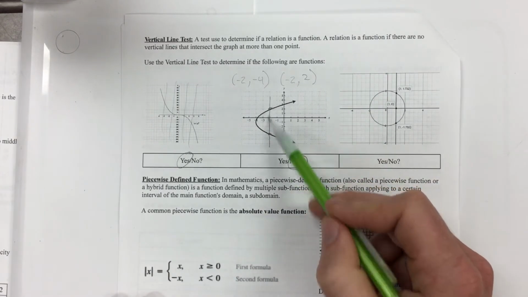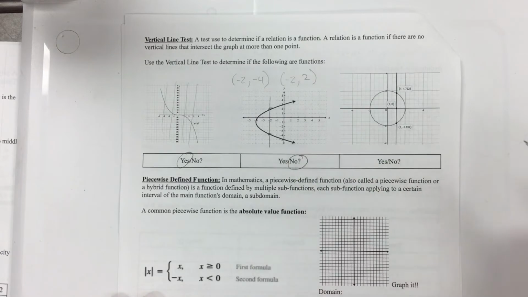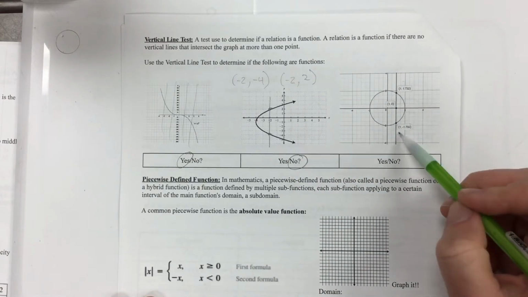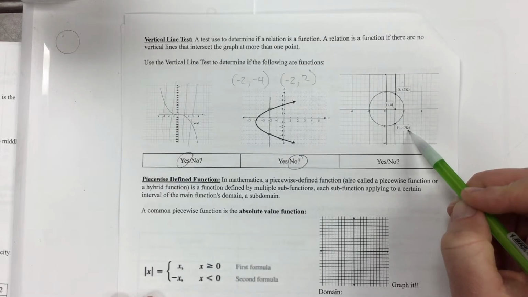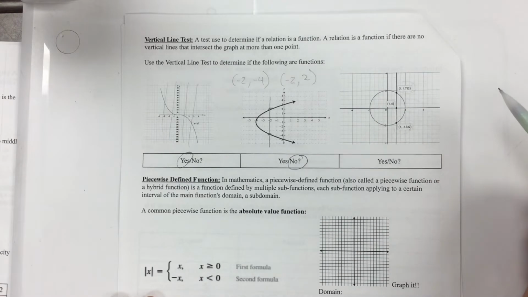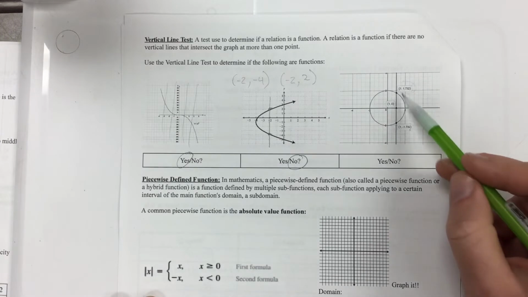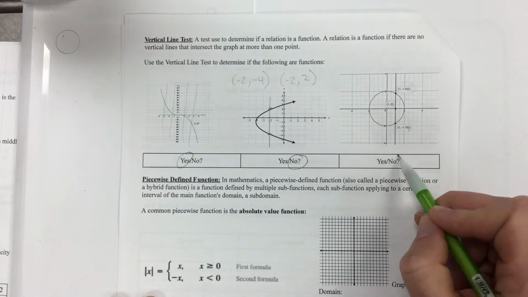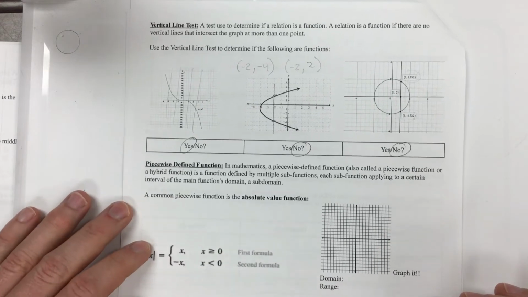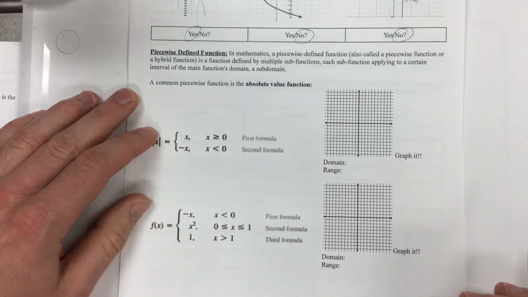Vertical line test. This is a good way to test to see if something is a function or not. And again, you see that right here. They show you, right? One is mapping to a negative 1.732, and then the other one's mapping to a 1.732. So you cannot have one mapping to the same value, so that's not a function. So you guys can see how to use the vertical line test. I believe you've done that before. Makes things pretty slick and easy.